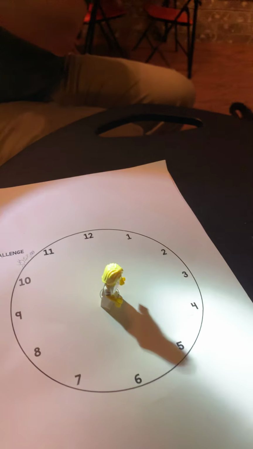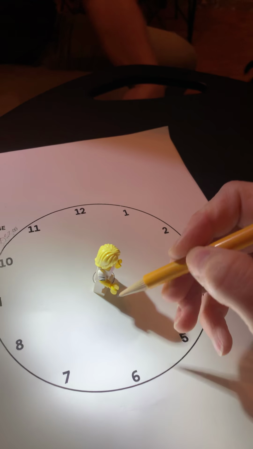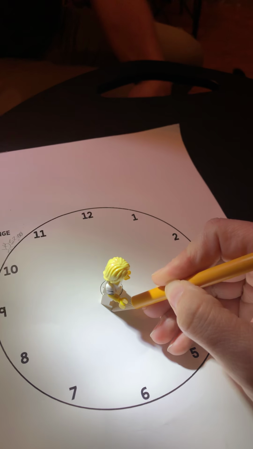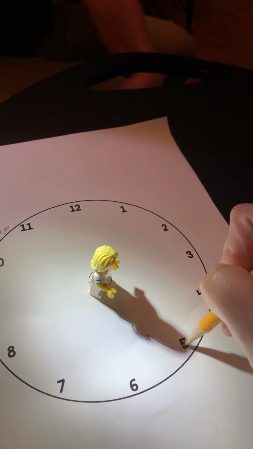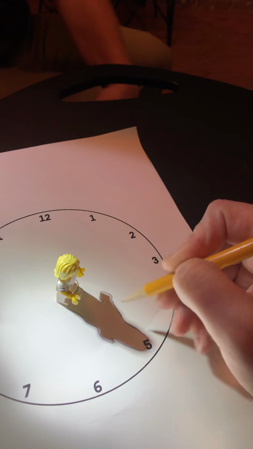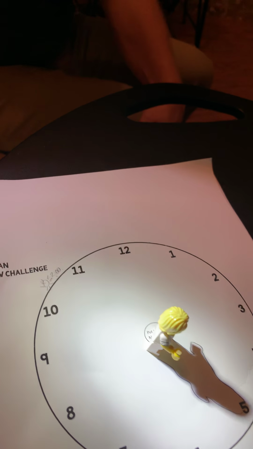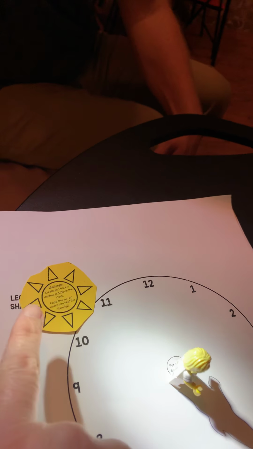Now the shadow can be long, or if my partner tilts it, oh, look, it's shorter. Still 5, right? I want it to touch 5. All right, so I'm like, hold still, friend. And they just need to trace their little Lego person. All right, so they trace the shadow, and the sun is glued right here. So to get a shadow on the 5 o'clock, your flashlight has to be over here.